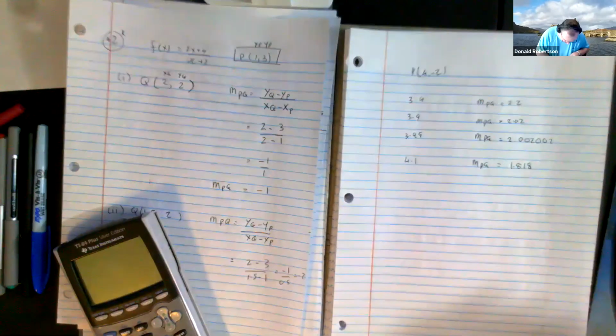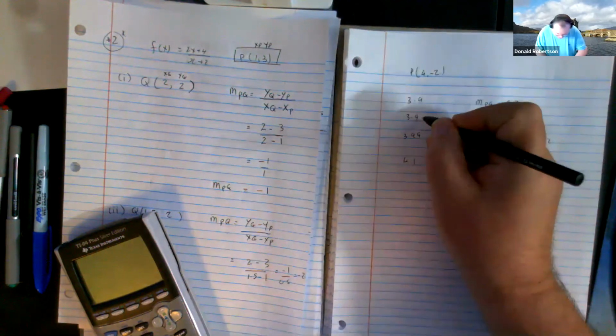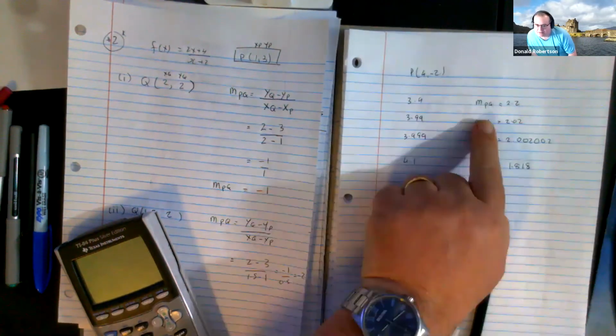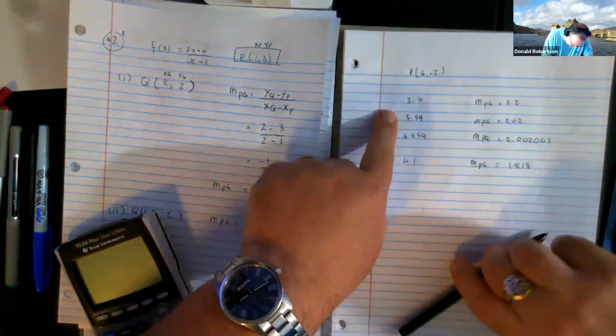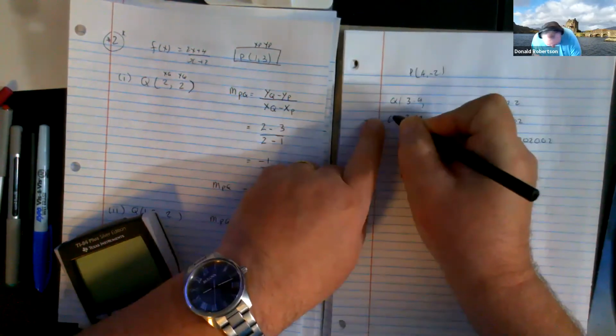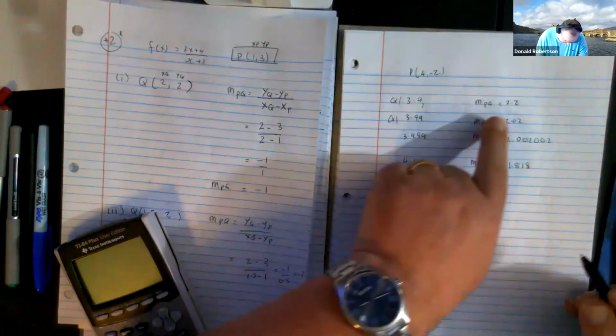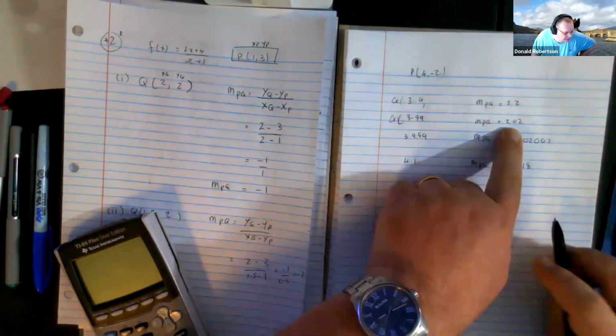Now, imagine we did every single one of those guys. This is what it would look like, roughly. When I used a Q value of 3.9, the slope came out at 2.2. Excuse me, I'm going to take out some background sounds. There you go. So you'll have to hit the space bar now if you want to say something.